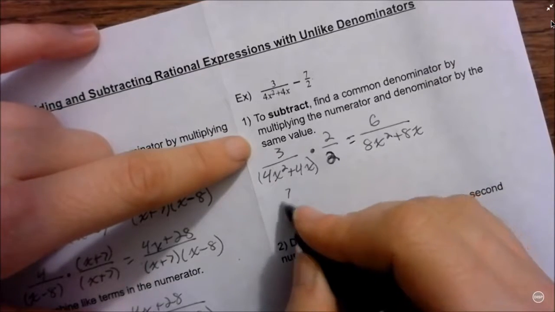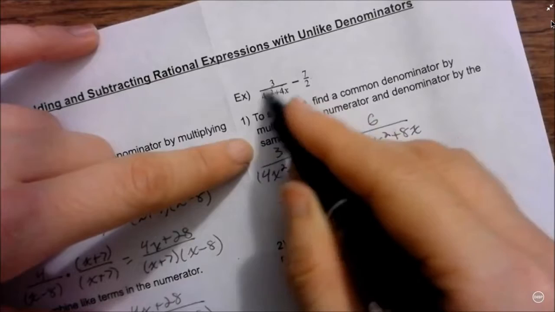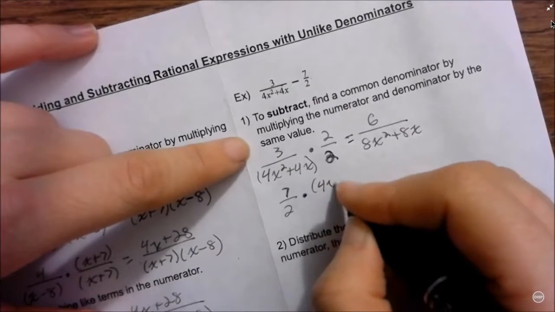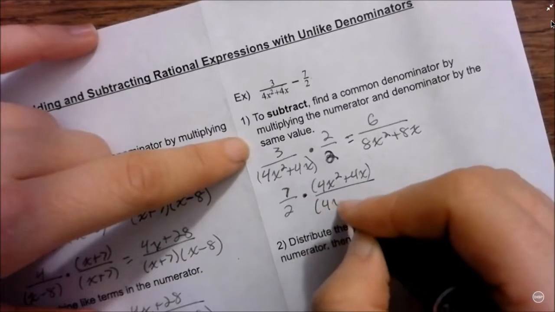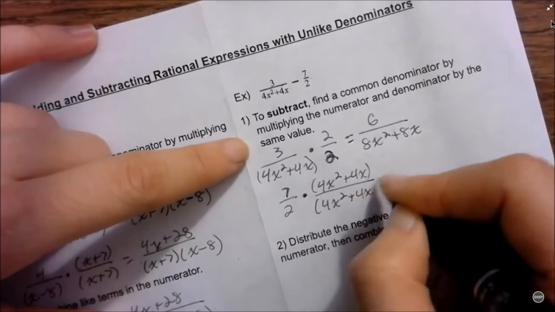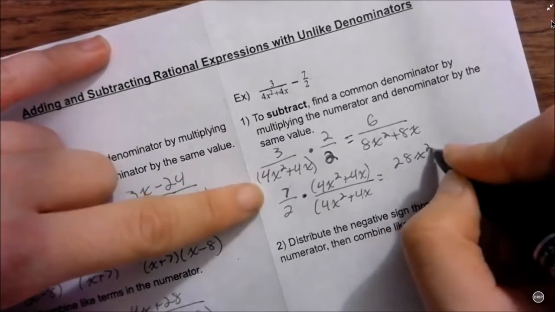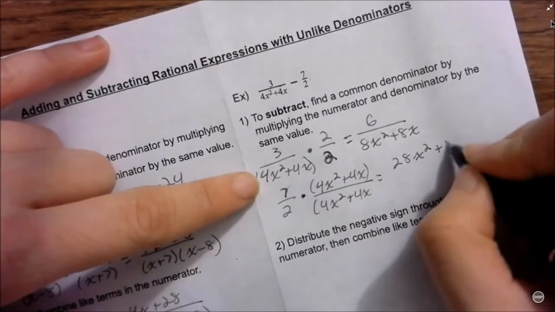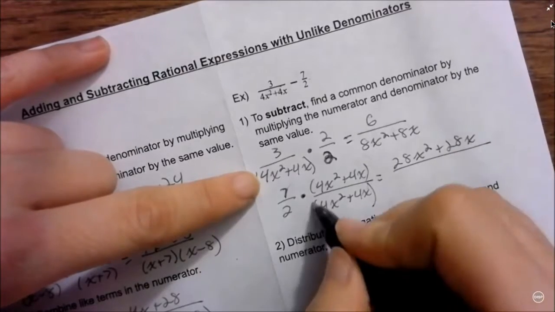And then take 7 over 2 and multiply it by the other denominator. And we get, so 7 times 4x squared is 28x squared. 7 times 4x is 28x. And then my denominator, whoops, forgot that parentheses.